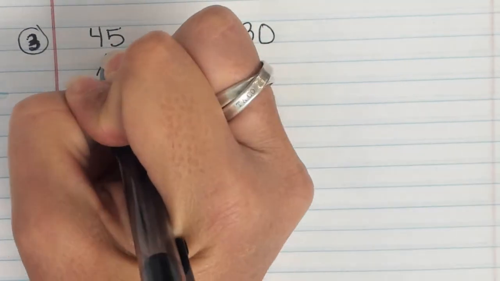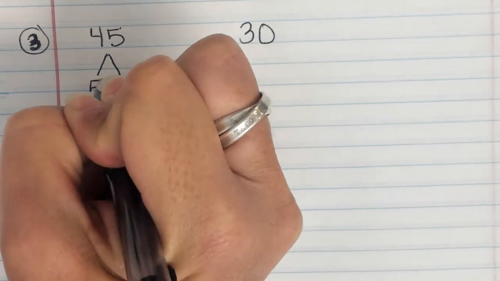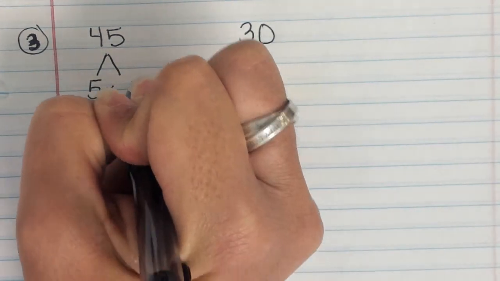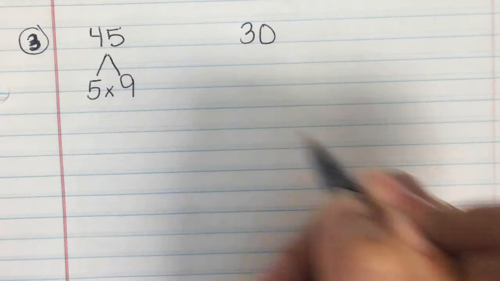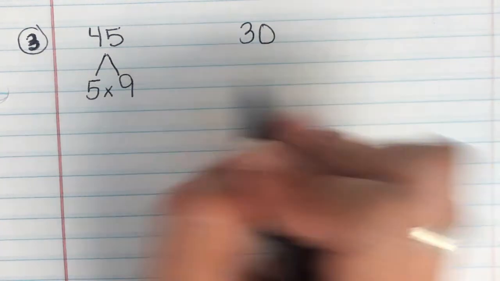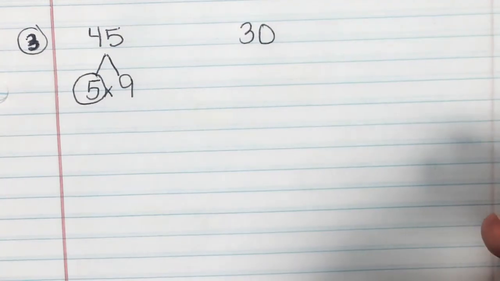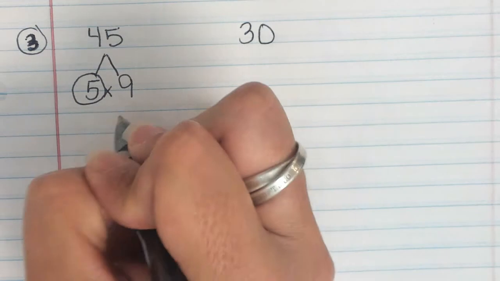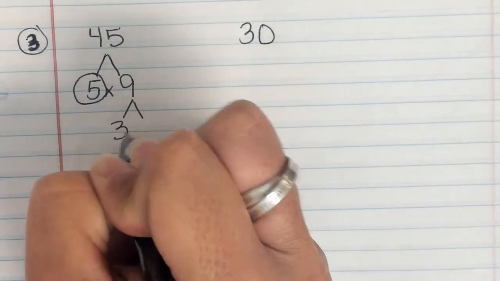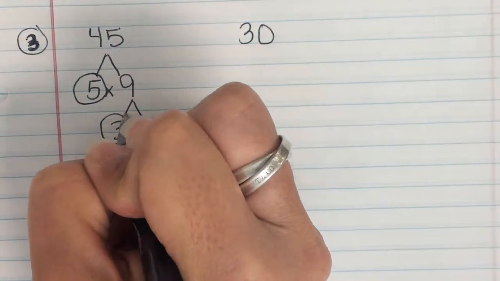What multiplication table equals 45? 5 times 9. You could do 15 times 3. It does not matter. You would get the same thing. Okay. Are either one of these prime? 5. But 9 can break down to 3 times 3. Okay, and they're both prime, so I need to circle those.